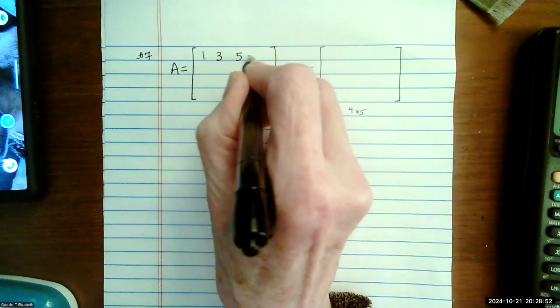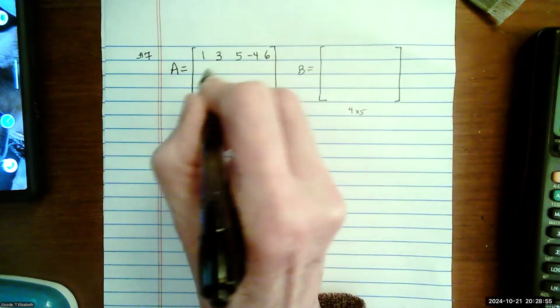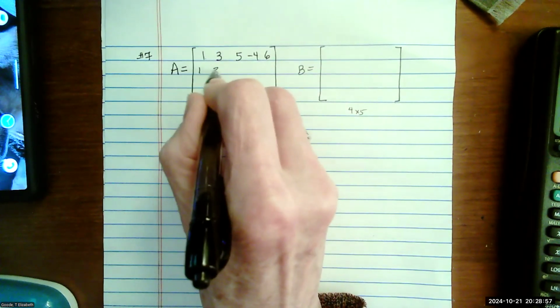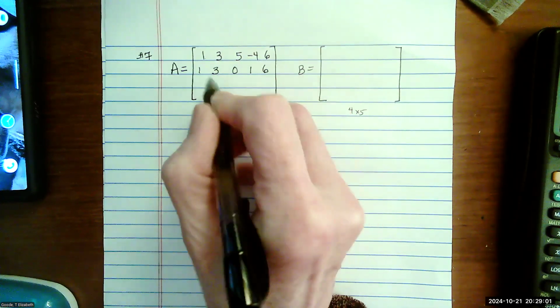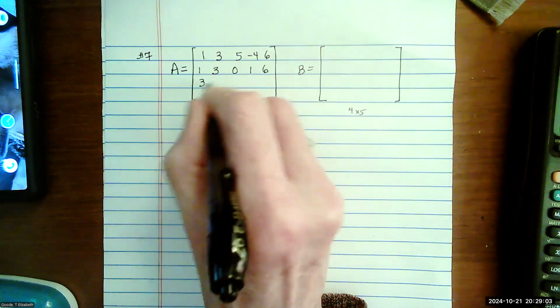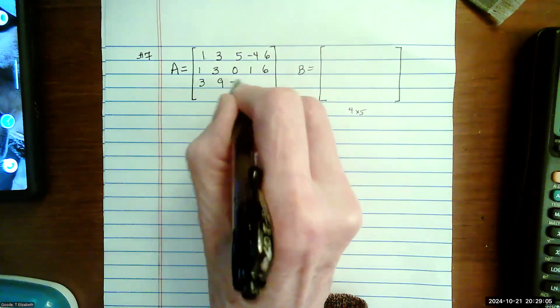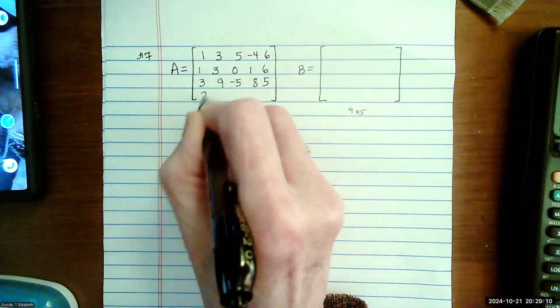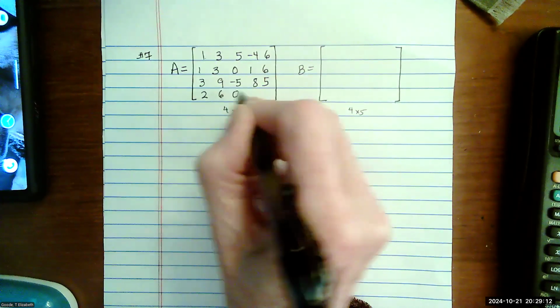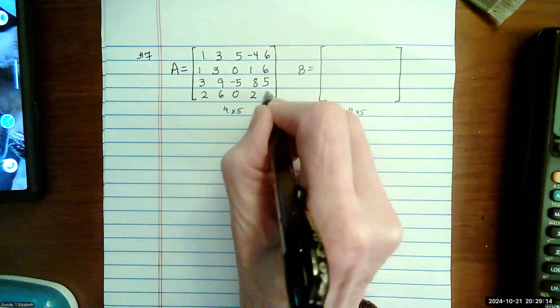3, 5, -4, 6 is my first row. 1, 3, 0, 1, 6 is the second row. 3, 9, -5, 8, 5 is my third row. And 2, 6, 0, 2, 5 is my last row.